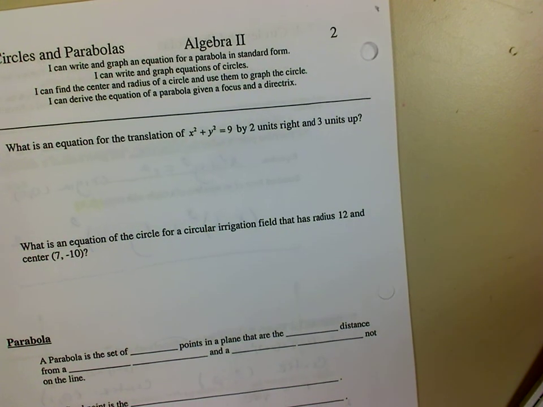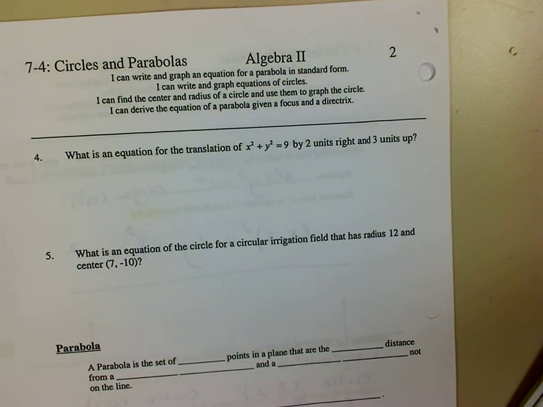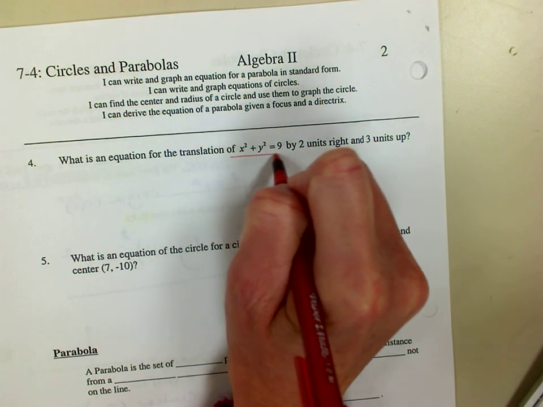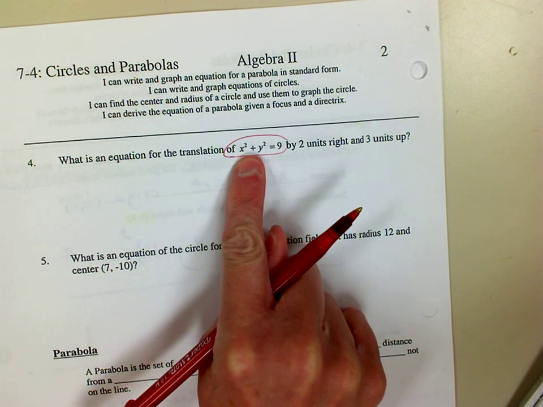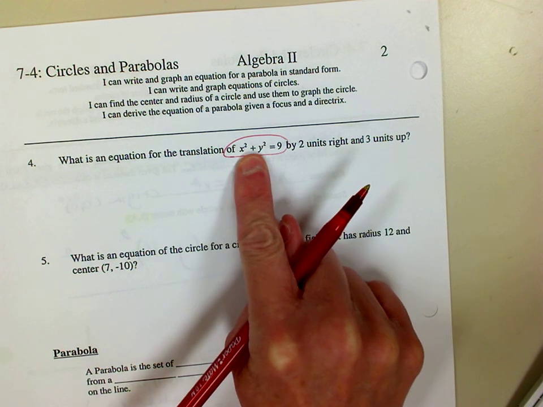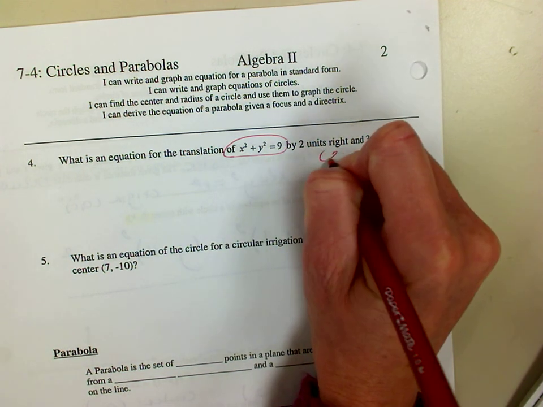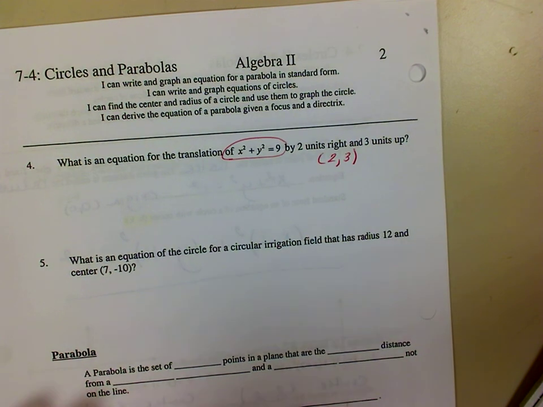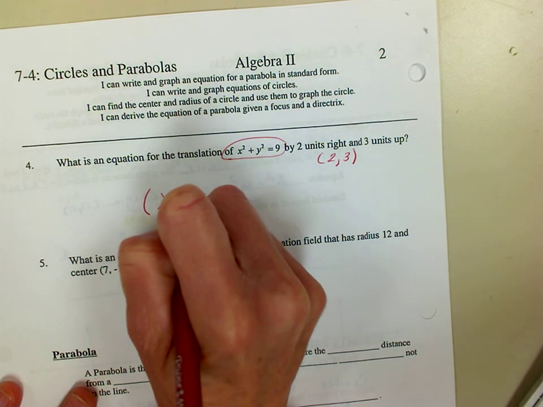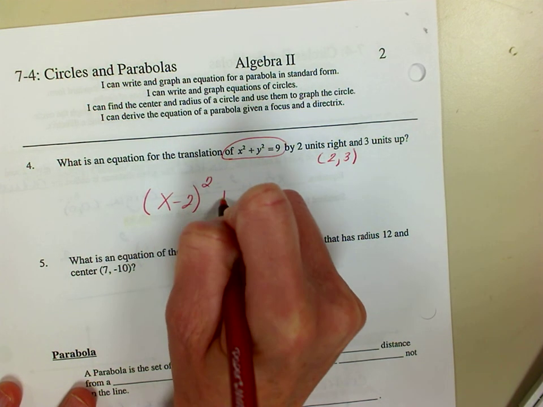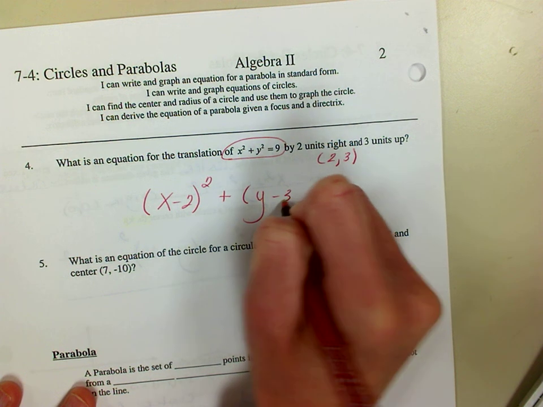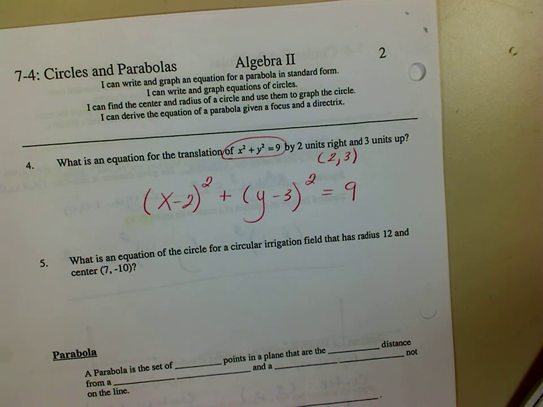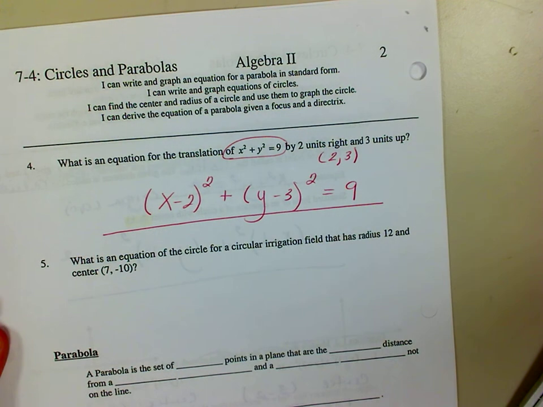Okay, so instead of drawing a picture this time, we're just going to write an equation based upon what I am giving you. So I'm going to translate this circle. So the center is 0, 0. So I'm going to move 0, 0, 2 units to the right and 3 units up. So that is the new center. So I'm going to have x minus 2 squared plus y minus 3 squared, and the radius doesn't change. So this would be my answer to number 4.